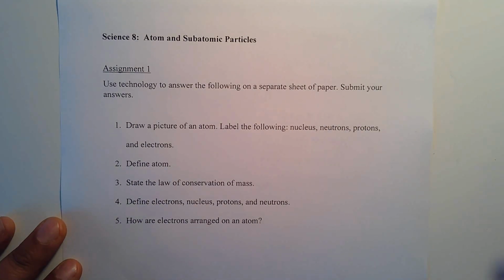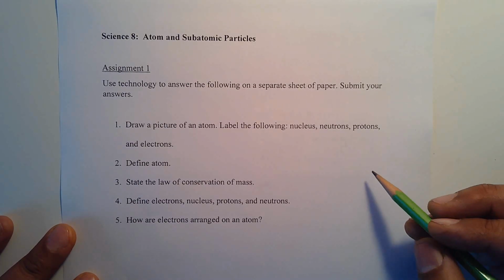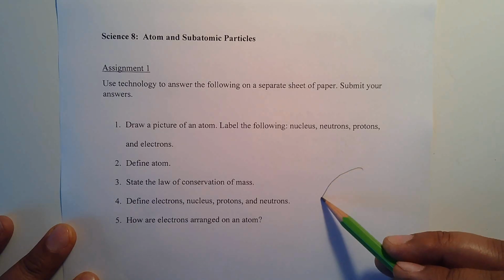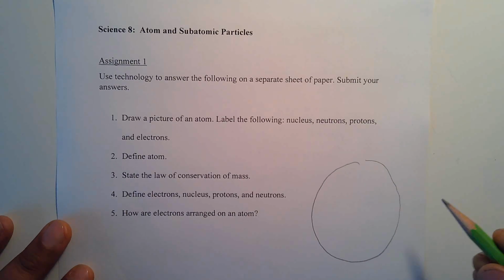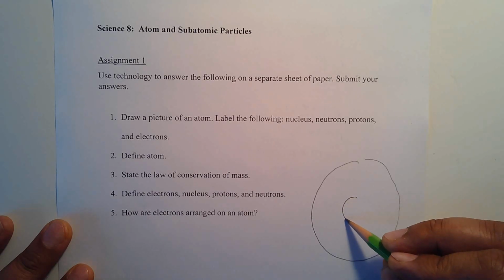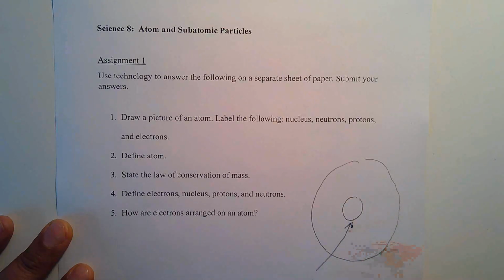Number one, picture of the atom labeling the following parts. You can think of the atom as basically a sphere, and at the core is what we call the nucleus.